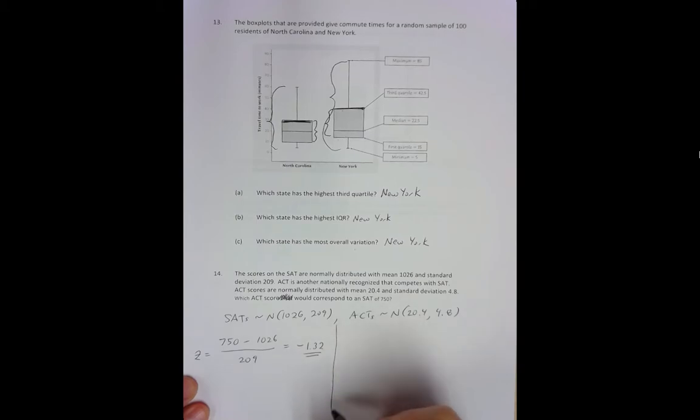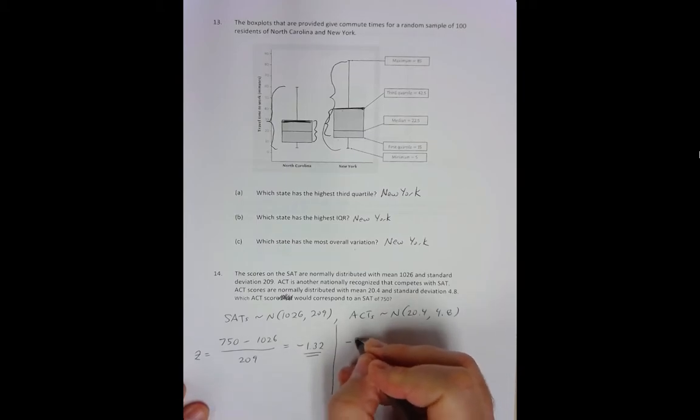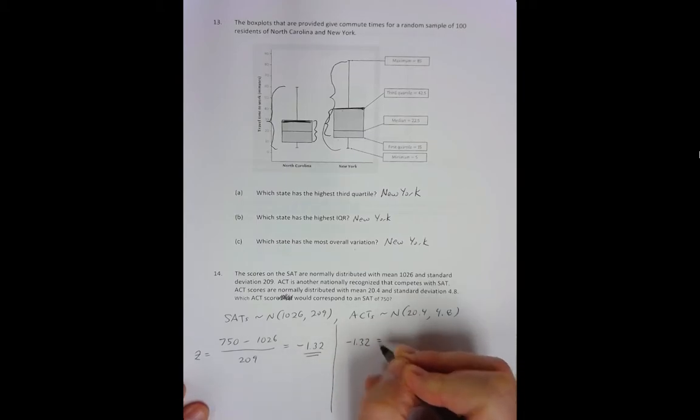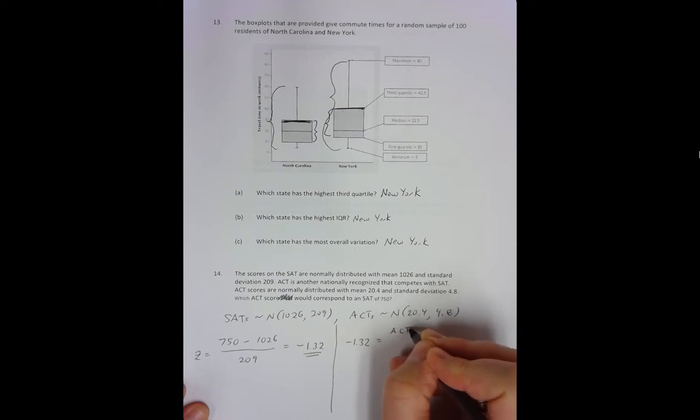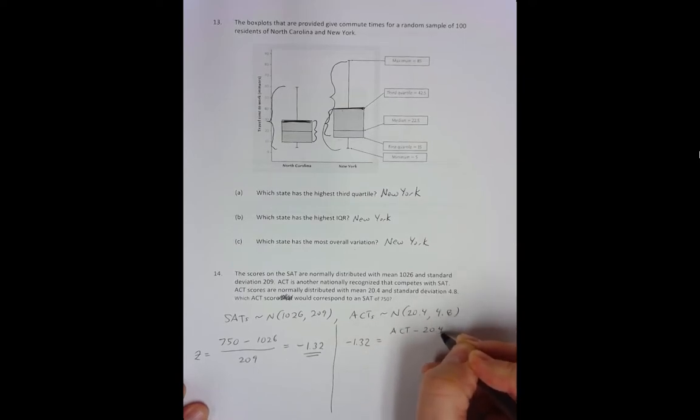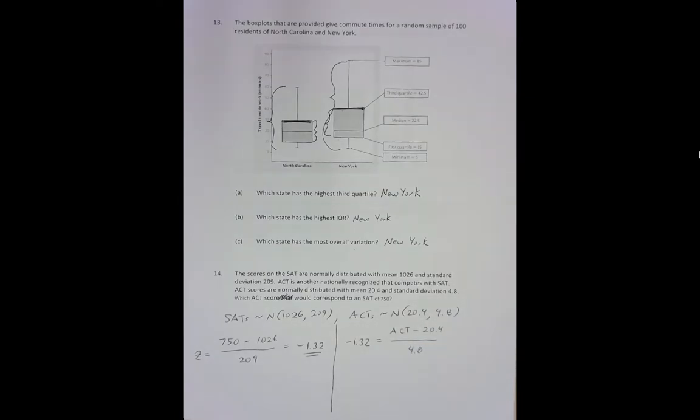Now what I would do is come over to the ACTs and let that be my z-score, and I would find the ACT. Now, guys, we used to put an X right there, but in this situation, the variable's defined.